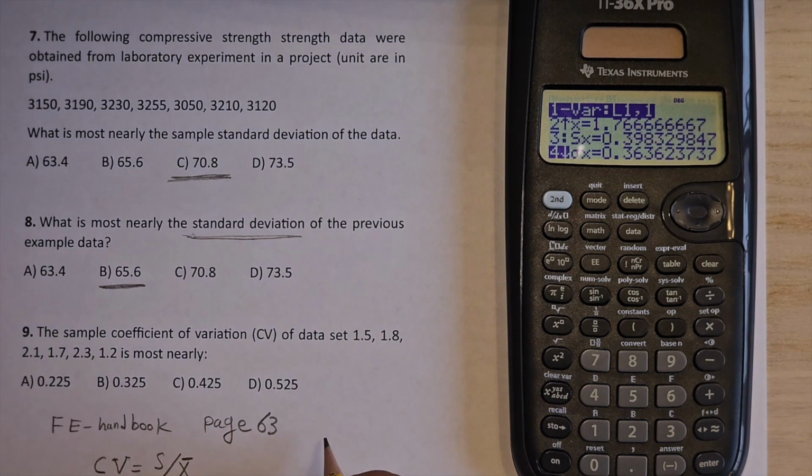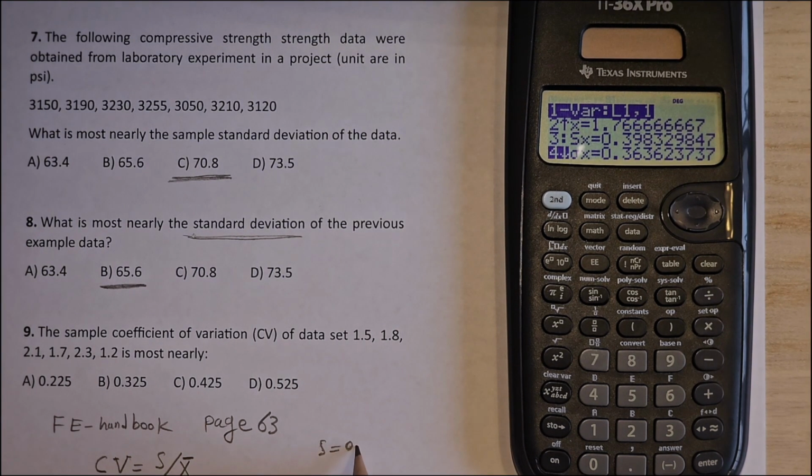So S is equal to 0.39 and the sample mean is equal to 1.76.